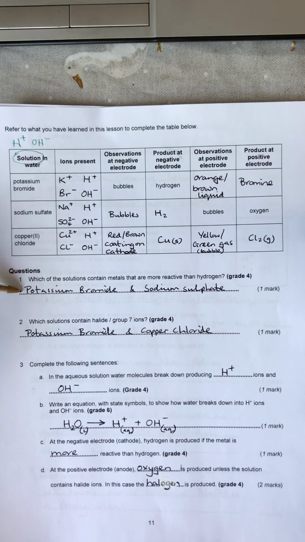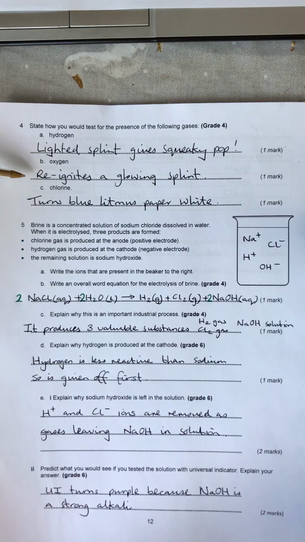State how, question 4, you would test for the presence of the following gases. This comes up quite frequently and it's worth learning these. So hydrogen, a lighted splint gives a squeaky pop. Oxygen will reignite a glowing splint. And chlorine turns litmus paper white.